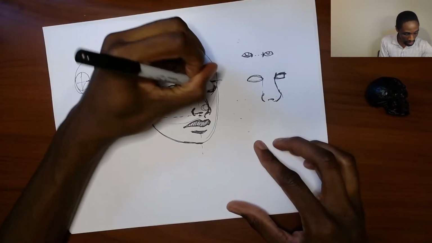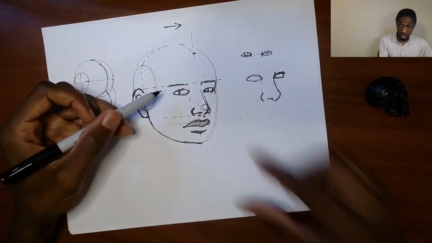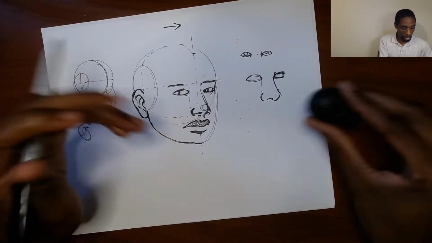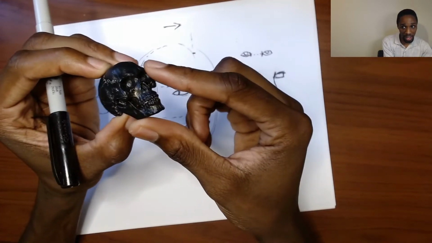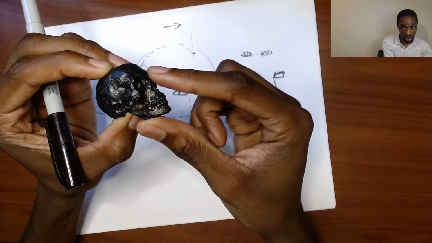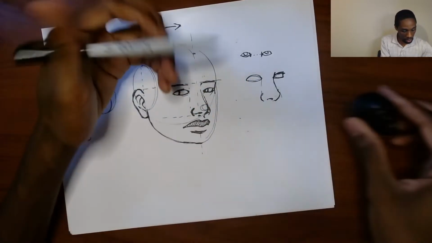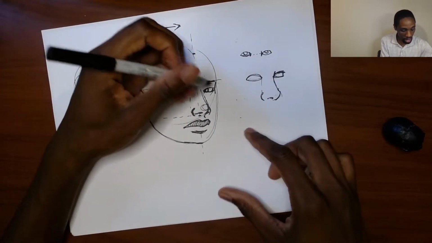And that's where we get this dip here where the eye is, between the brow. What we're looking at is that hole in the head. When you turn it sideways, you can even feel it. That hole there is where this dip is, right here. That's where the eye socket is.